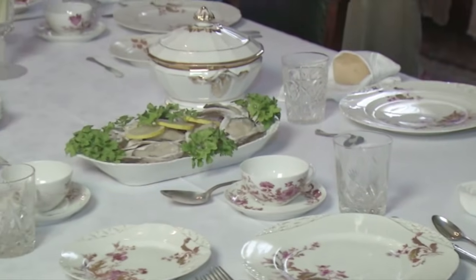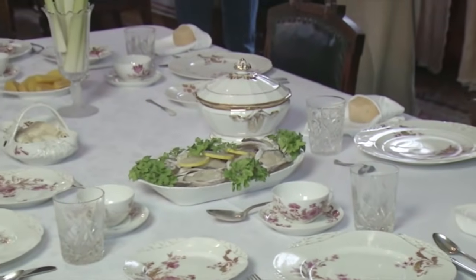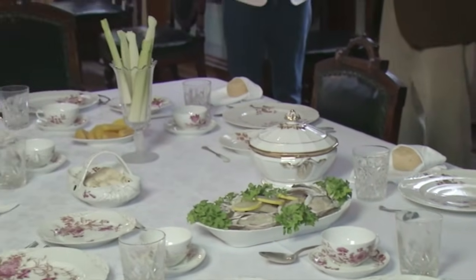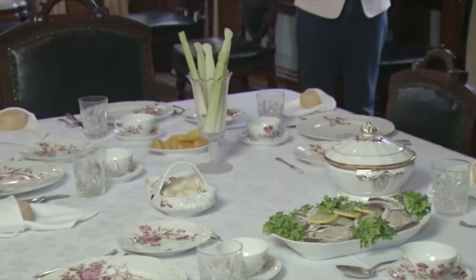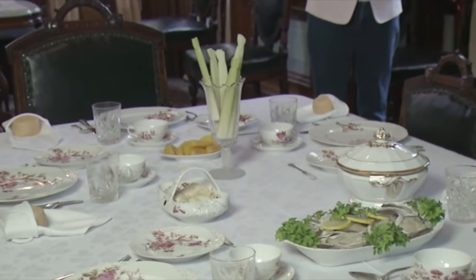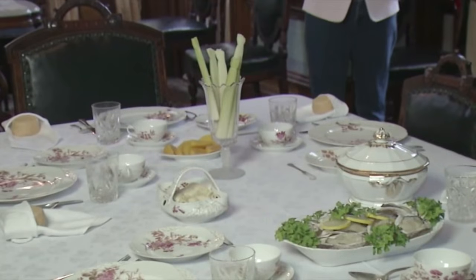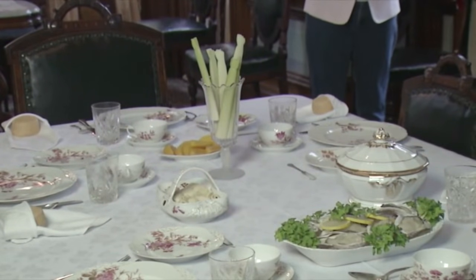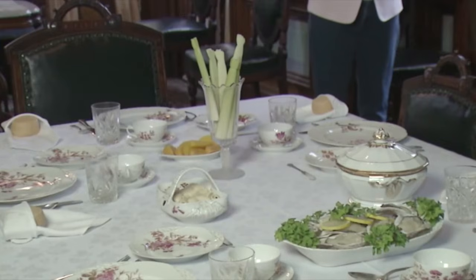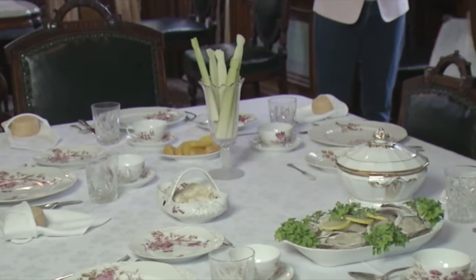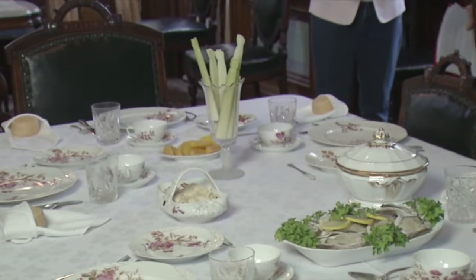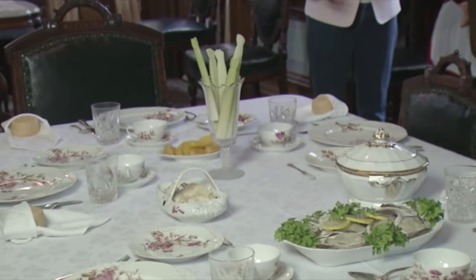So there's a celery vase on the dining table filled with celery. Celery is a very exotic hothouse vegetable, expensive to purchase, so only wealthier families would often have celery, and they made a special vase just to house the celery. So the celery could be passed around the table if it's very informal, or it could be served to the guests if it's a more formal dinner party.